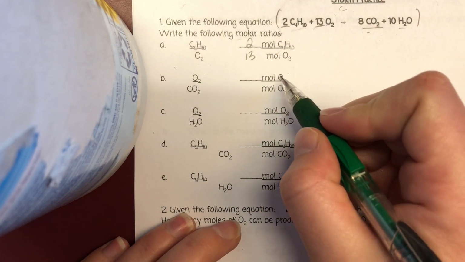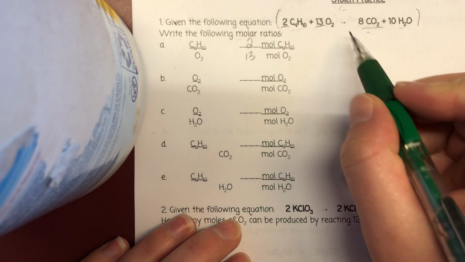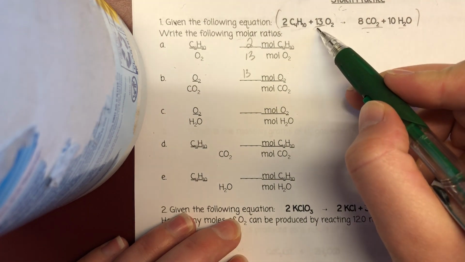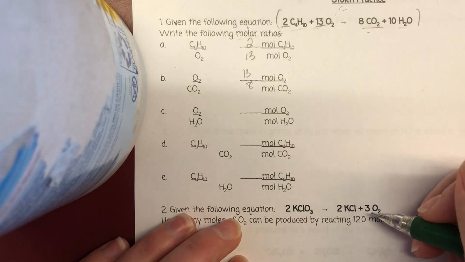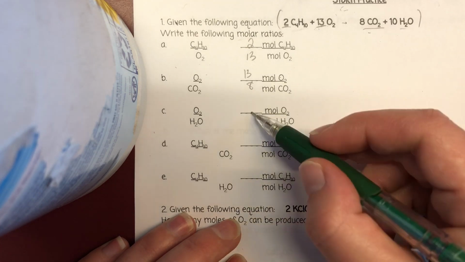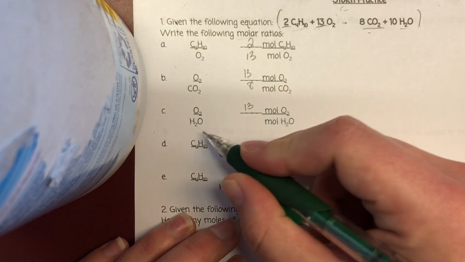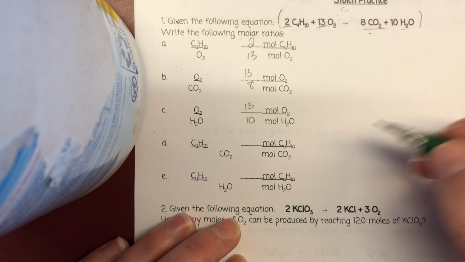All right, so moles of oxygen per moles of carbon dioxide. Again, I'm going to my chemical equation. So I have 13 moles of oxygen per 8 moles of carbon dioxide. Same thing for O2 and H2O, 13 moles of O2 for every 10 moles of H2O, etc., etc.